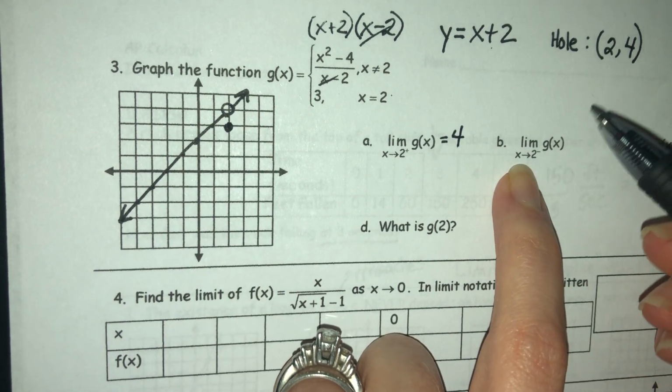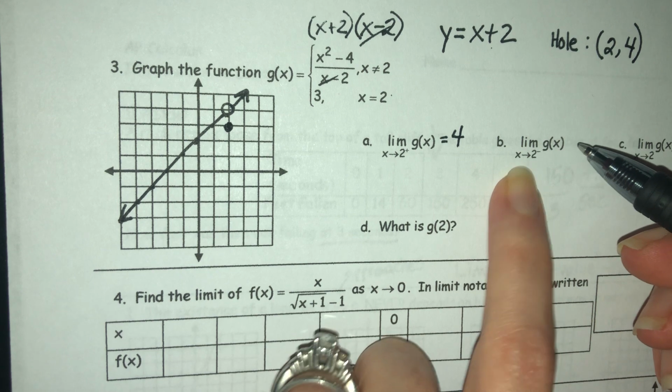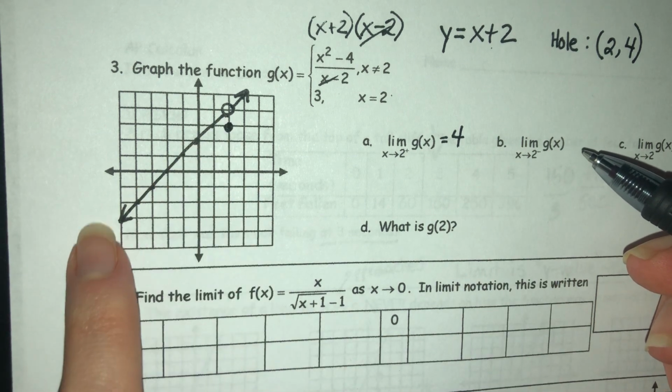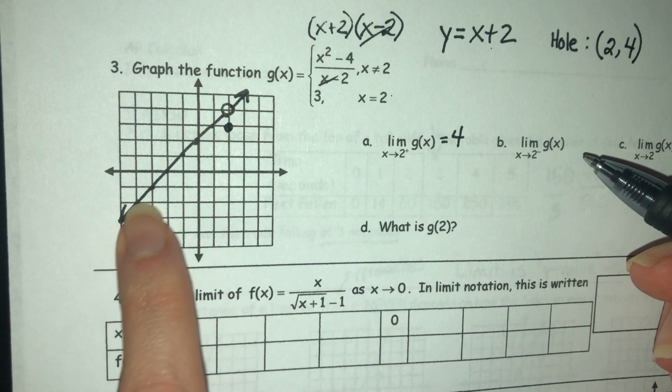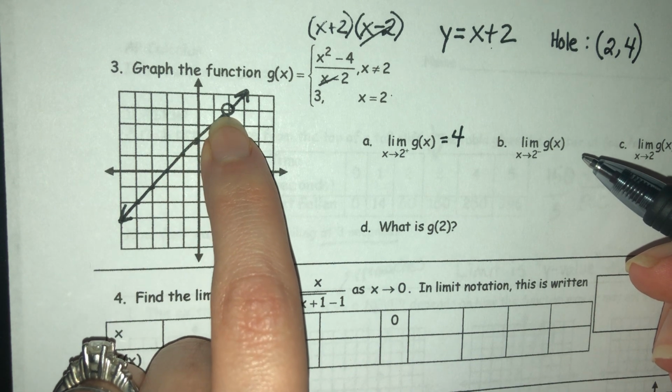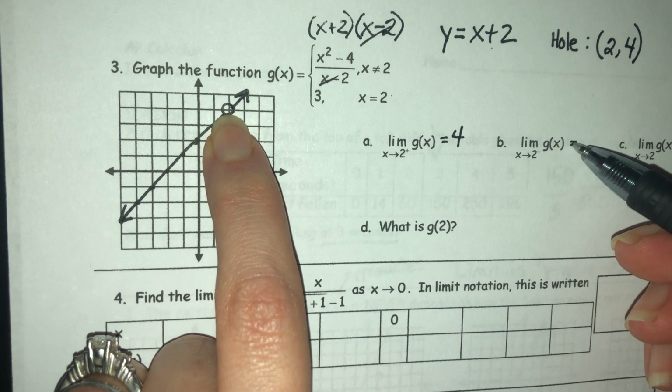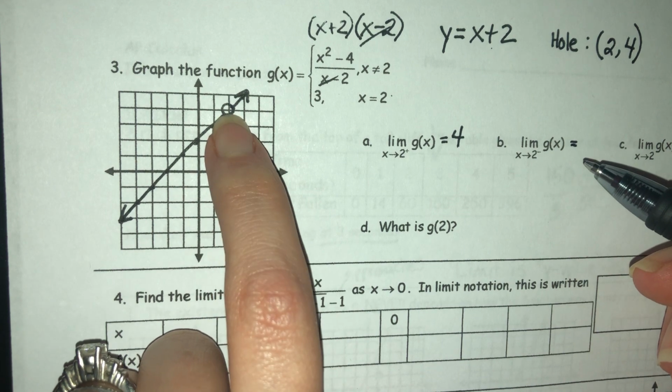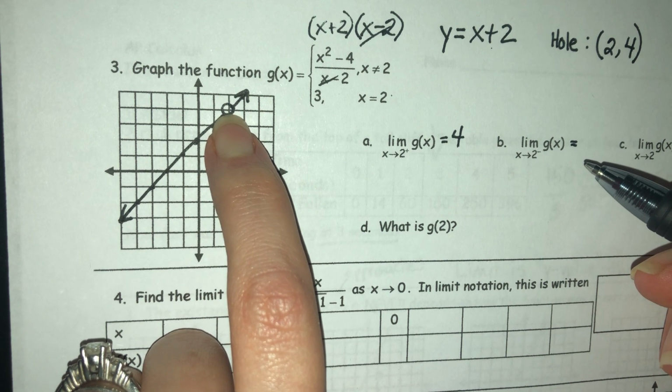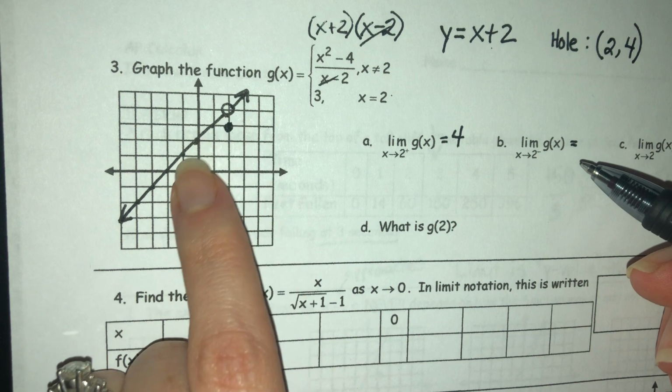What is the limit as x approaches 2 from the left-hand side of the graph of g of x? If I'm coming in on the left, the y value that my function is approaching is the same y value as I was approaching on the right. It's that y value of 4 where the hole is.